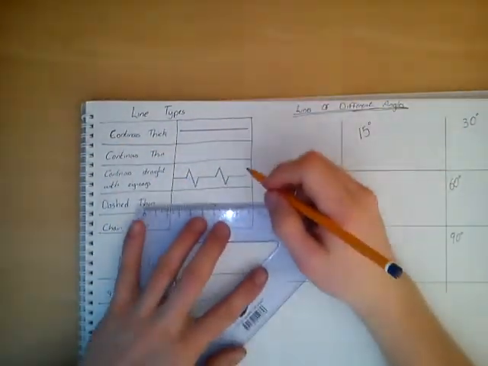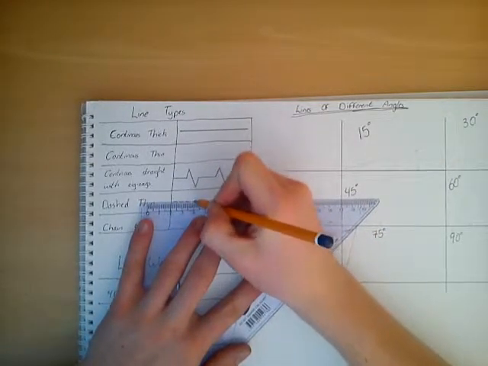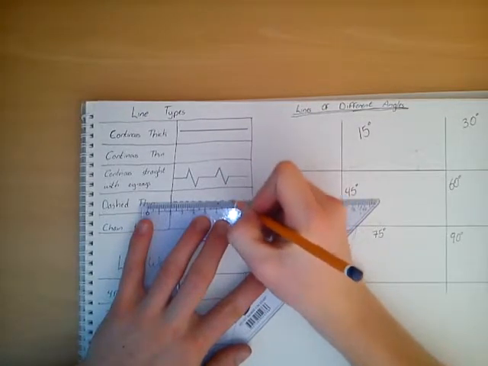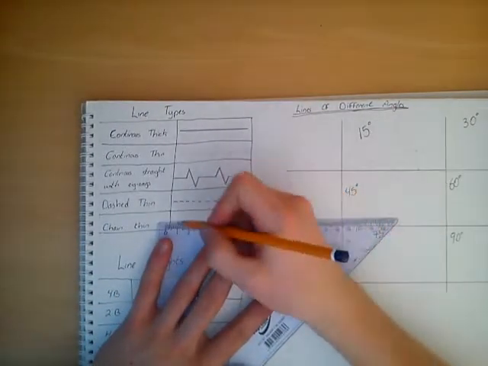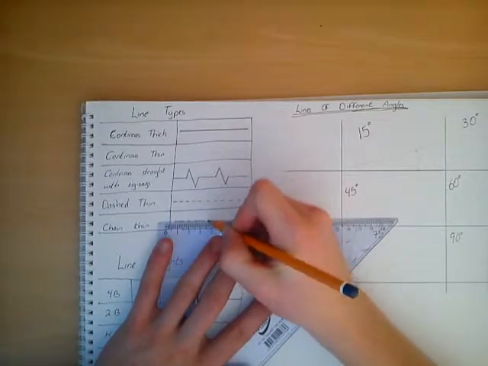Then we have a dashed thin line, and dashed thin lines are used to show hidden detail in the drawing. And then we have chain thin lines, which represents center lines in a drawing.